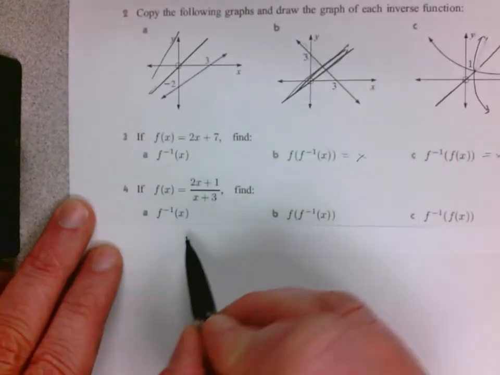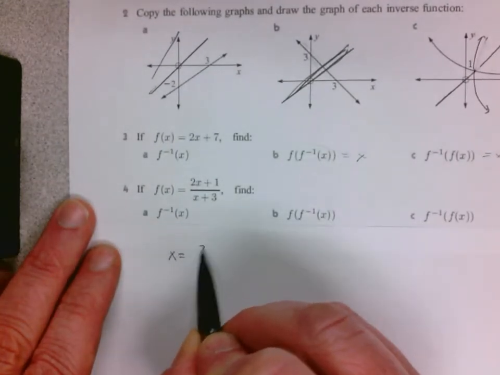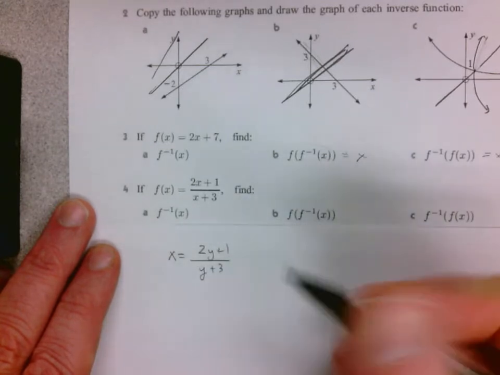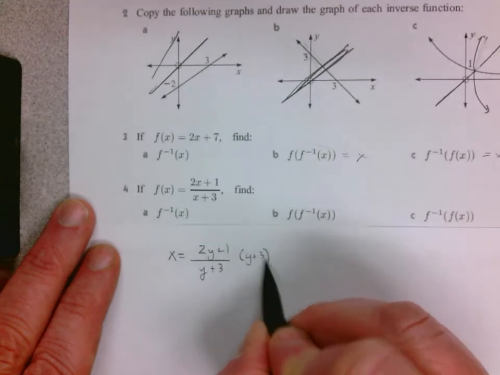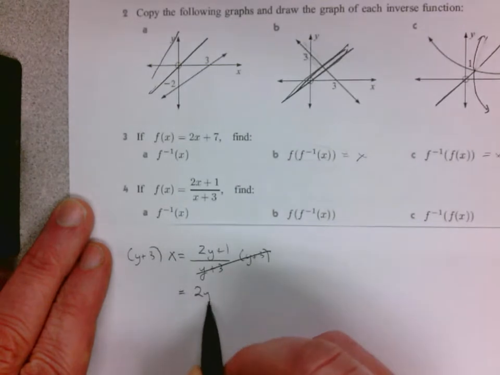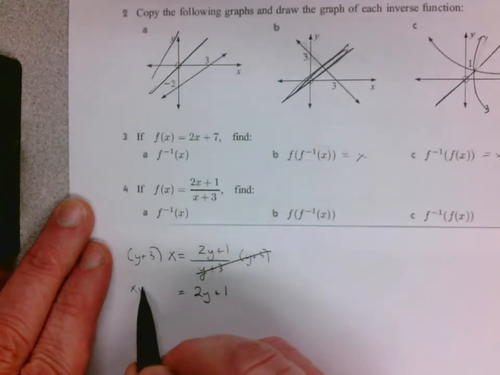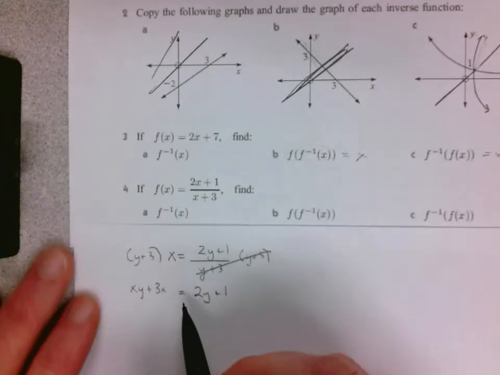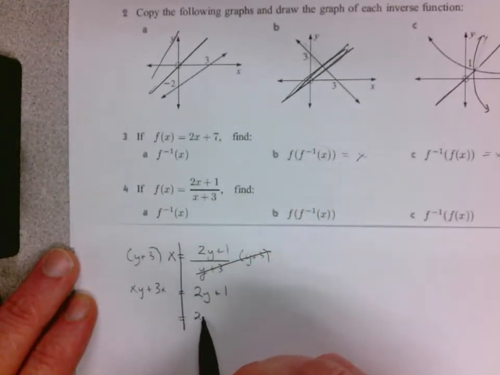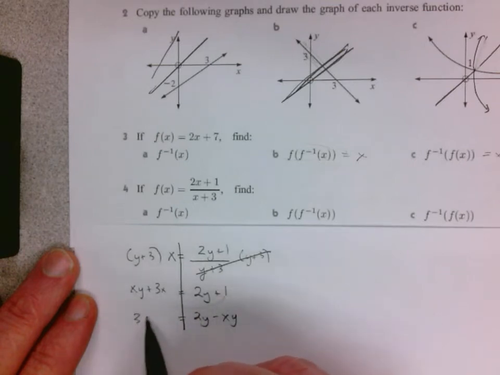Number 4, though, to find the inverse, you have to do a little nifty algebra that you probably haven't done for a while. I'm going to multiply both sides by y plus 3. So I get 2y plus 1. Over here I get xy plus 3x. So we got to get y by itself, so we're going to get the y terms together. So this is 2y minus xy. I'm going to take this 1 over here, equals 3x minus 1. Then I can factor out a y, and I have 2 minus x.